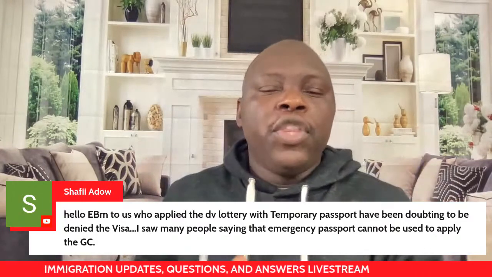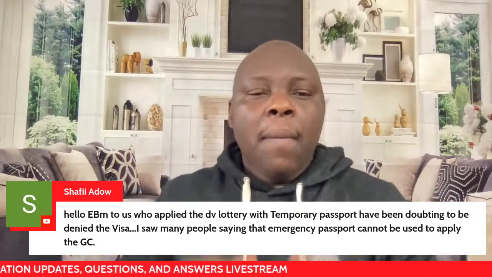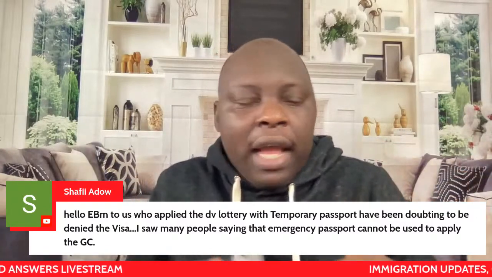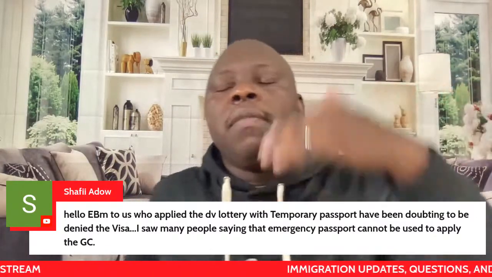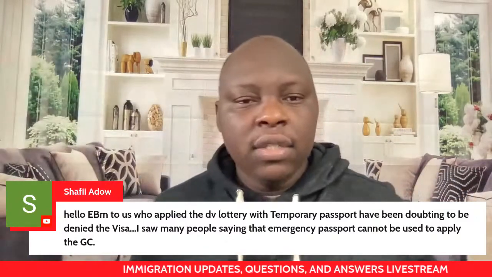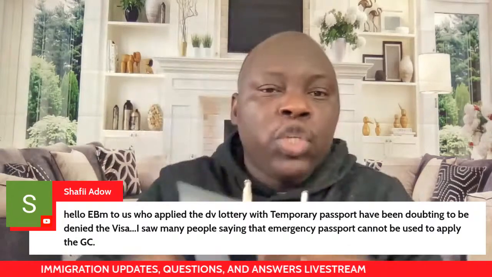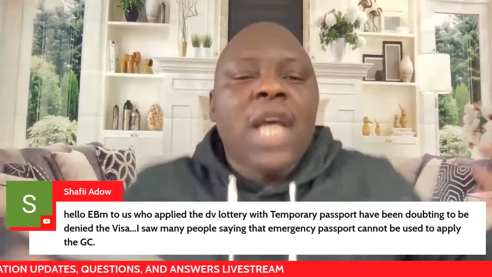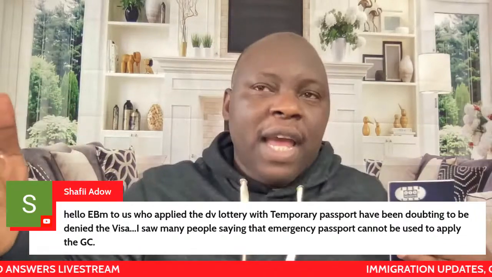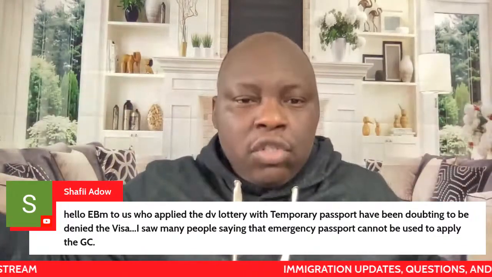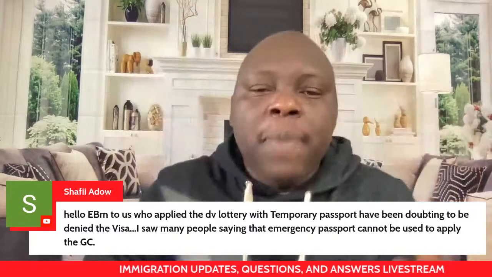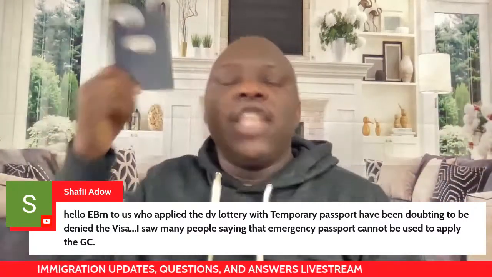Let me give you an example. This is the passport I used to apply. But assume my passport is going to expire. Let's say the deadline for applying for the DV is maybe November 10th, and my passport expires maybe in January. What is the difference between this passport, which is expiring maybe 2-3 weeks after the application, versus the temporary passport, which is going to expire, let's say, after 3 months? It is the same thing. When the passport has expired after winning, you have to get a new passport.